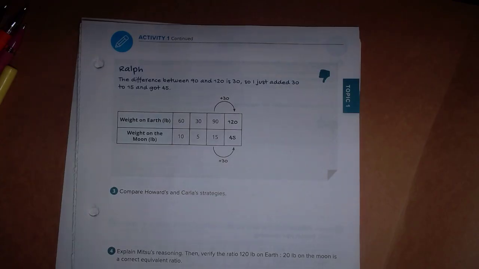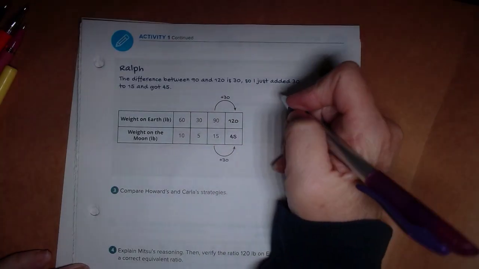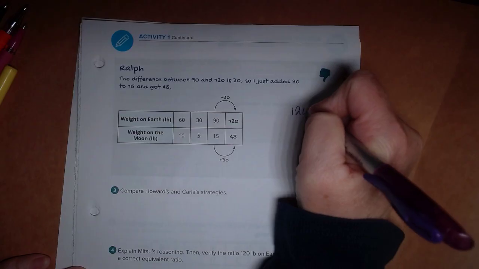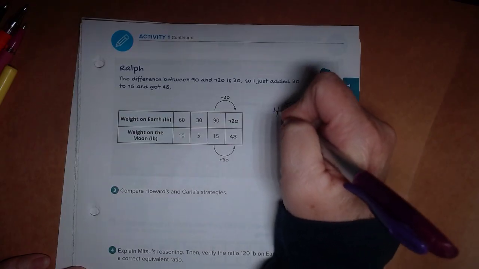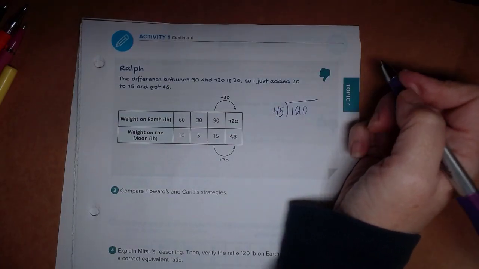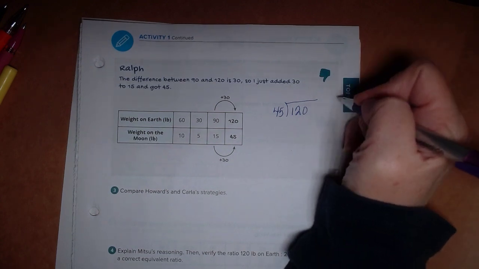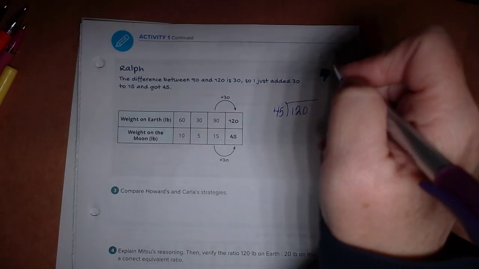He used additive reasoning, but if we were to verify the 120 and 45, remember all of these when we divided had a quotient of 6. Does this one, 120 divided by 45? How many times does 45 go into 120? It would have to go in 6 times evenly, does it?